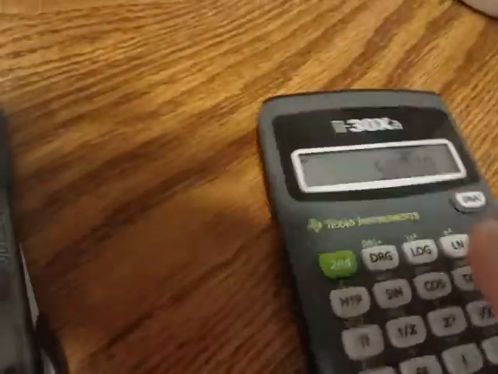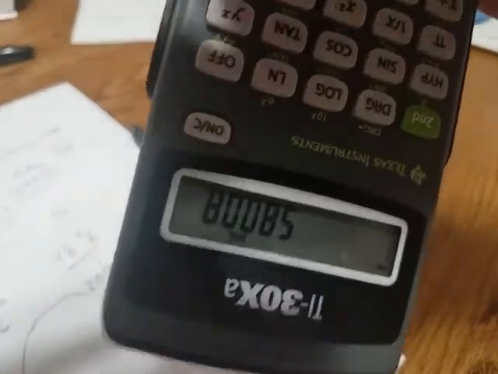You know, if you put 58,008 in the calculator and then you turn it over, you get boobs.